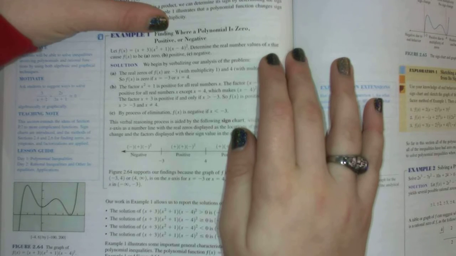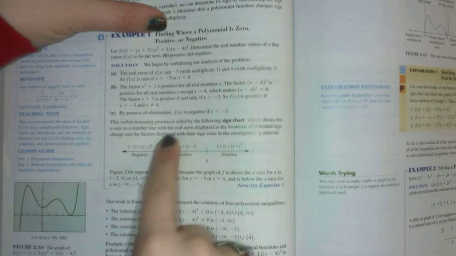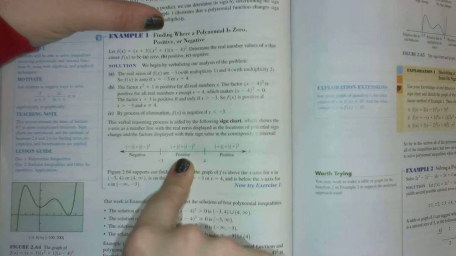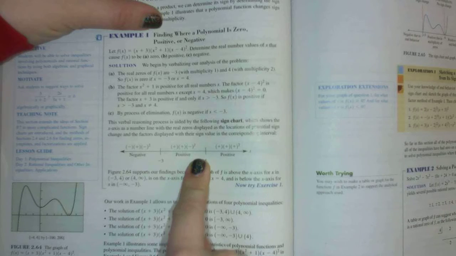So then this whole section is positive. So from -3 to 4, we are positive.